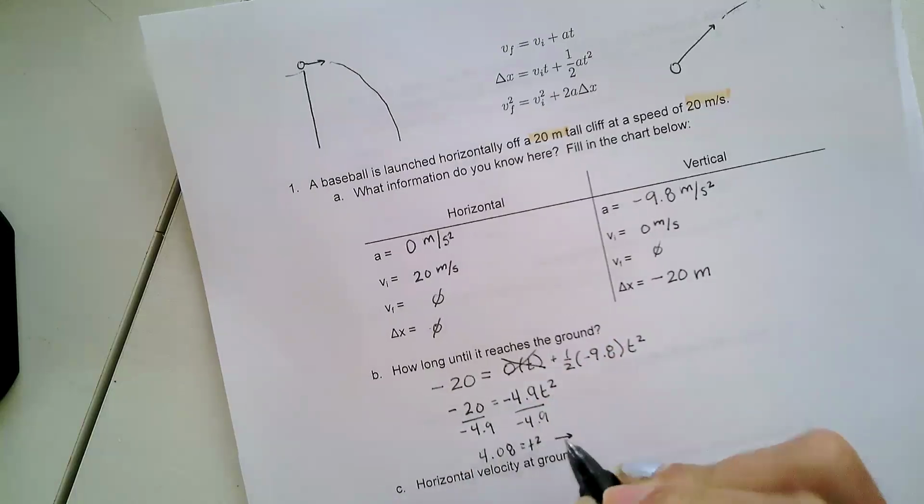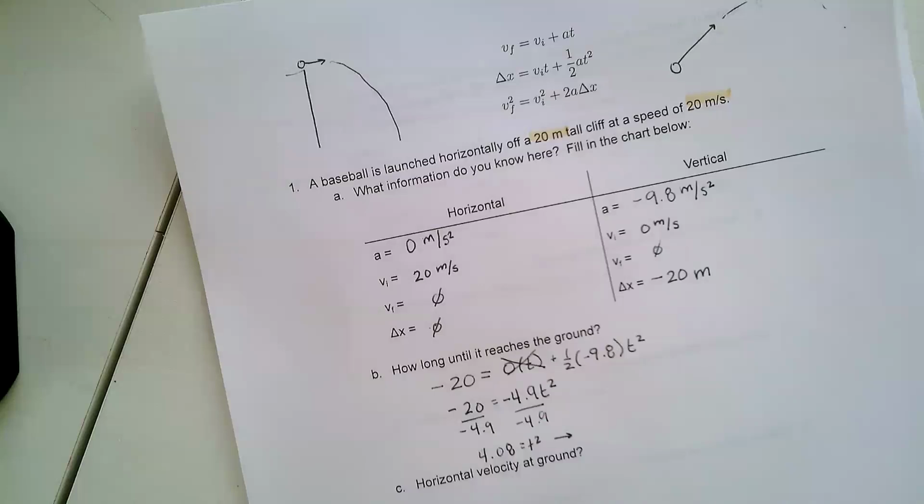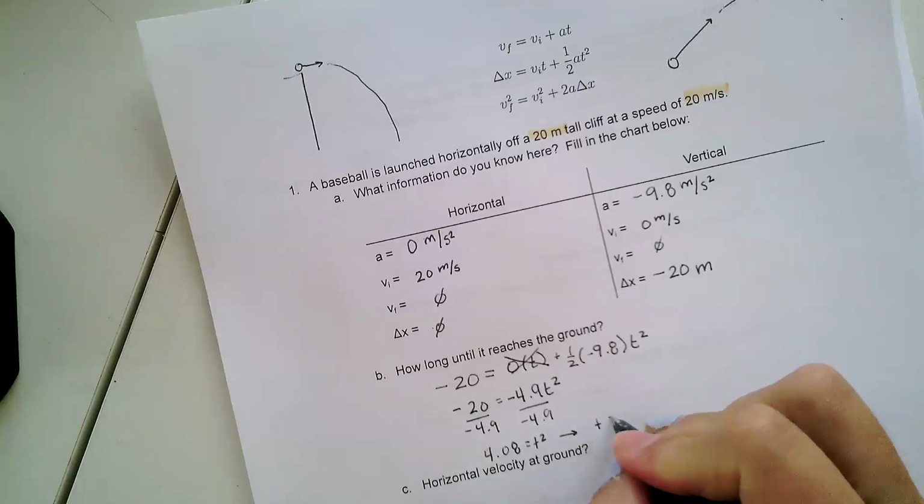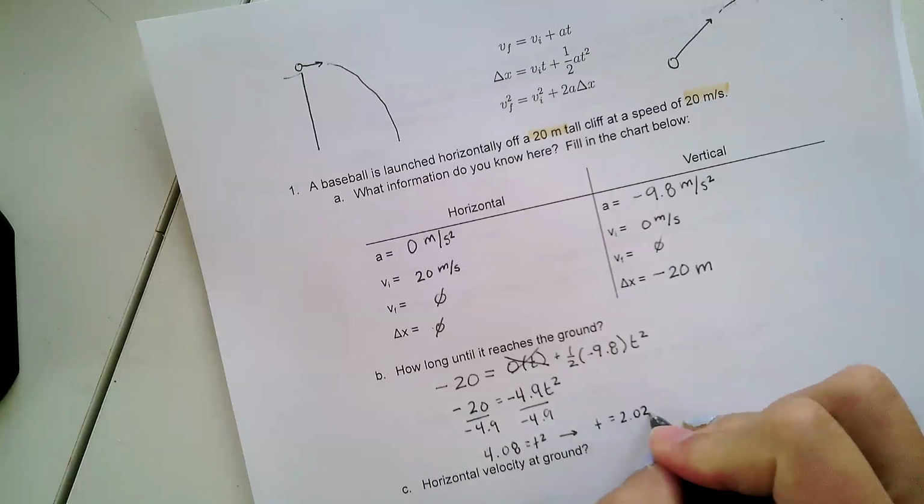Please don't forget to take the square root of that, and you'll get that the square root is 2.02 seconds.